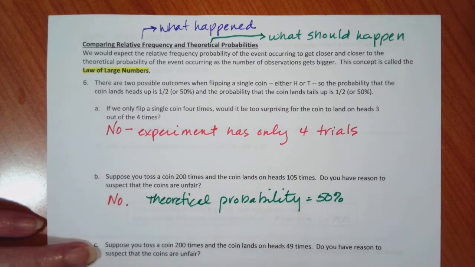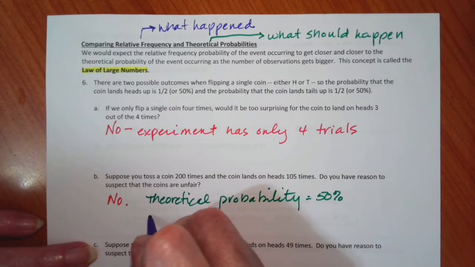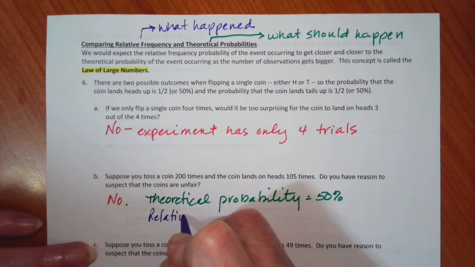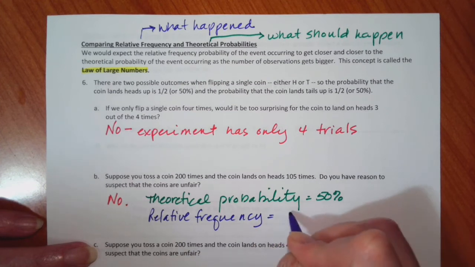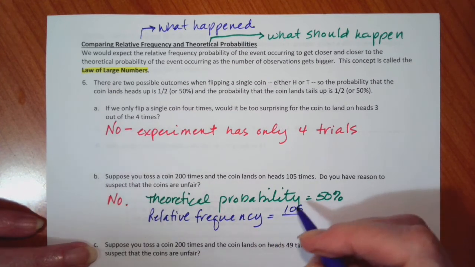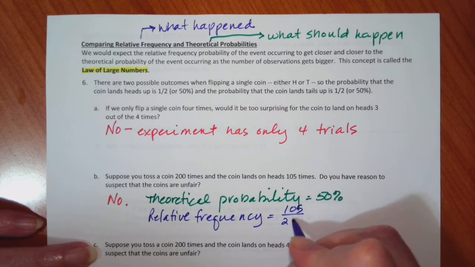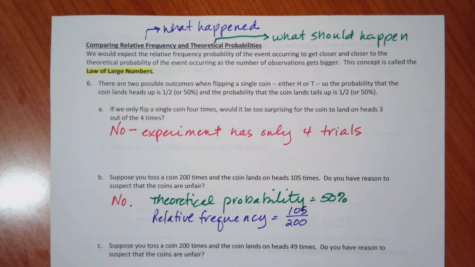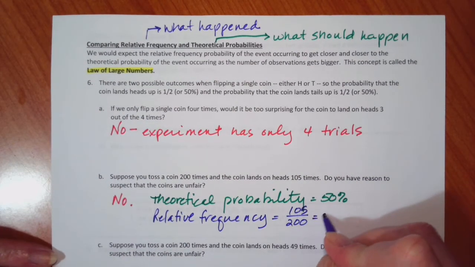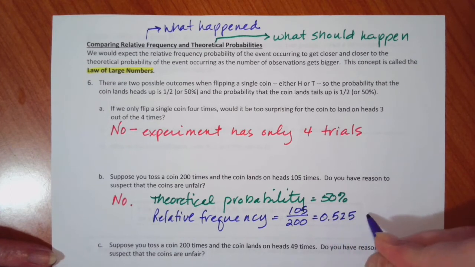And then the relative frequency is 105 out of 200. And if I do the calculation on that, I have to get my calculator out, it is 0.525, which is 52.5%.